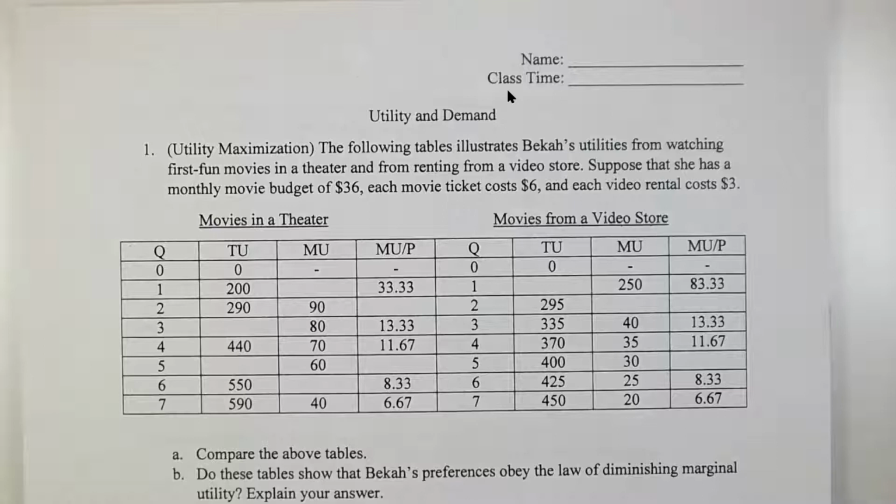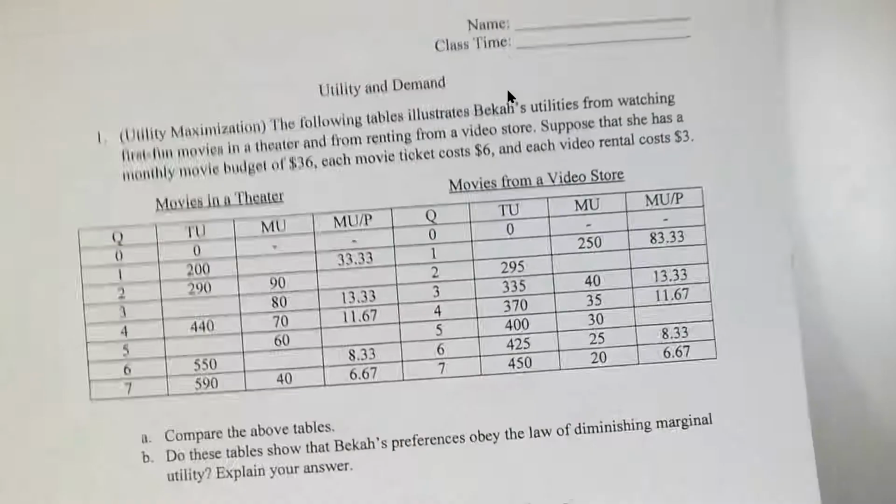We did pizzas and movies. Here we're doing movies in a theater and movies in a video store. So the first thing you need to do is fill in all these little blanks on this worksheet, okay? Now, I'm going to do a couple for you just to get your brain thinking in the right direction, okay?